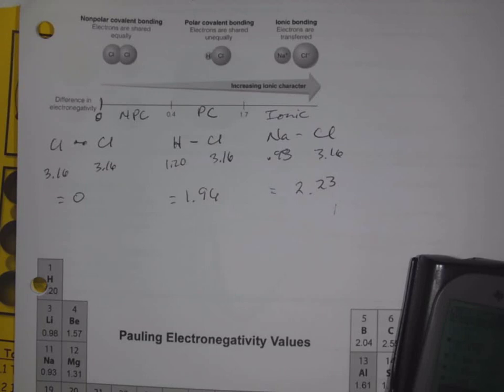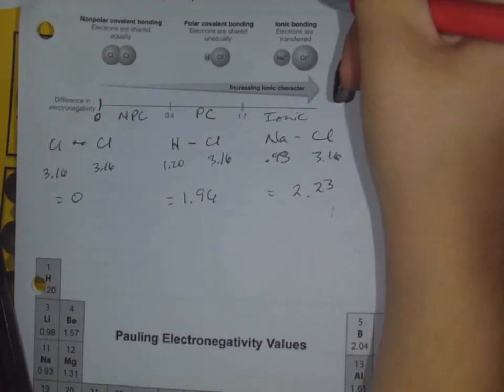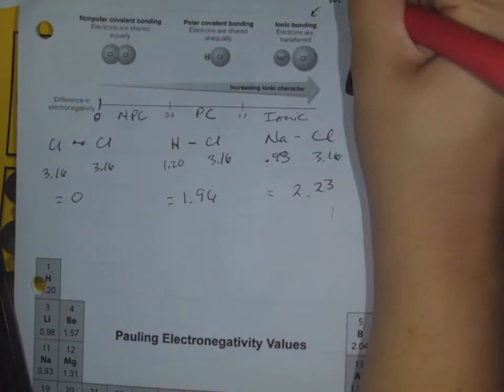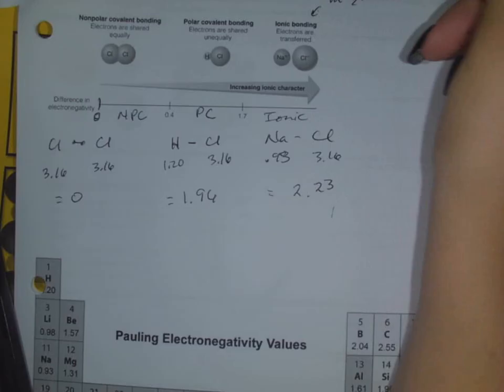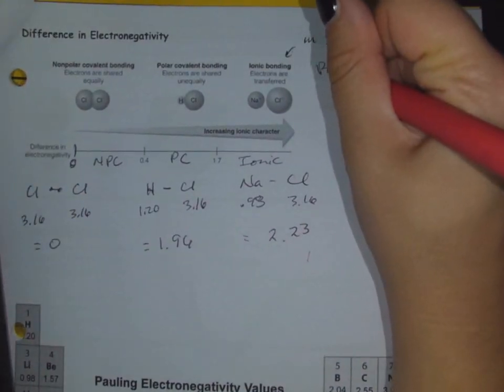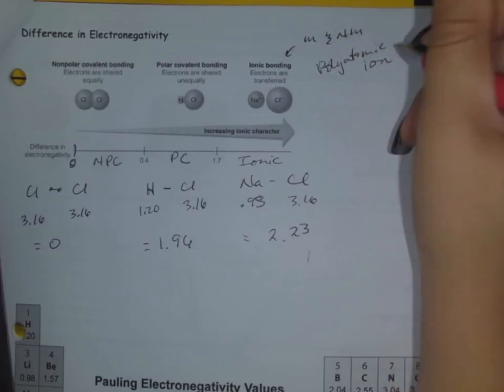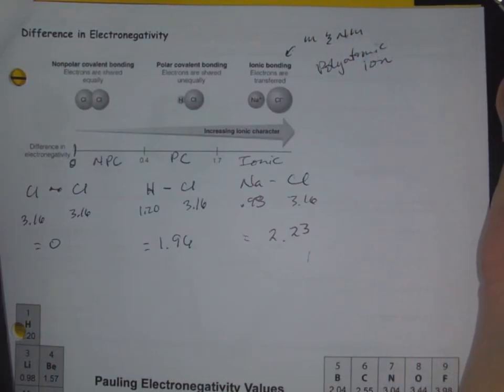So when you're categorizing something as ionic, I want you to think of, is it a metal and a non-metal, or does it have a polyatomic ion? If it's something with a polyatomic ion, it's probably an ionic bond.